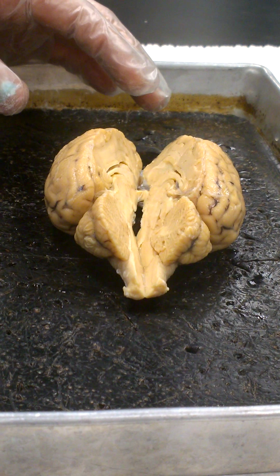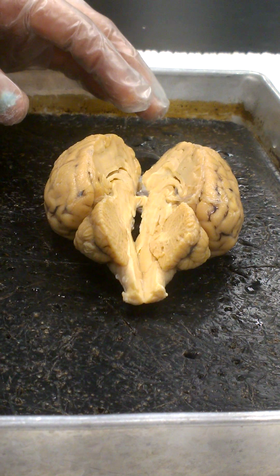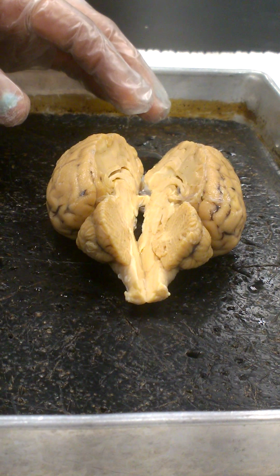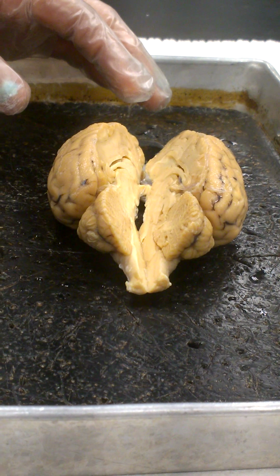I've got a brain here that we have already opened, and we'll take a look at the insides of this. So we're looking at inferior view right now. I'll turn it back over to the superior view. It'll fall in half like this when you've made your cut.